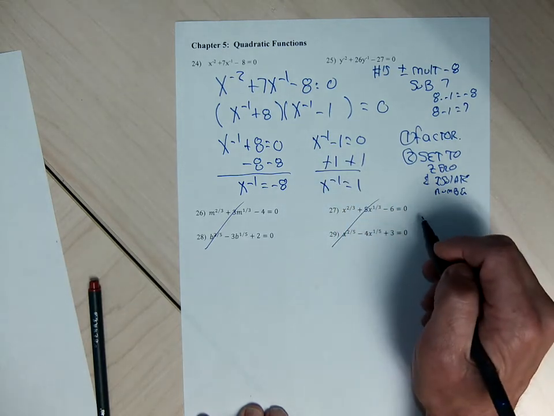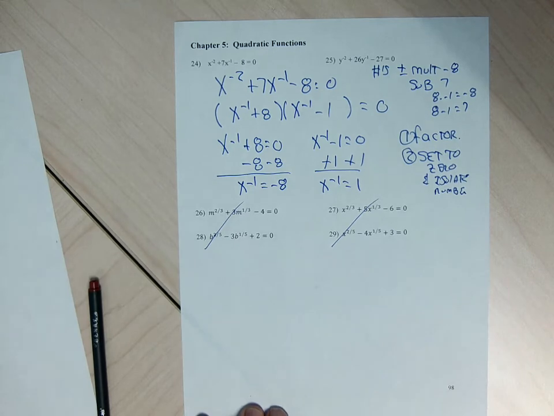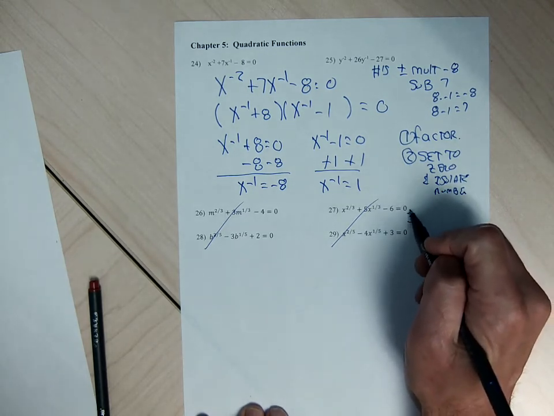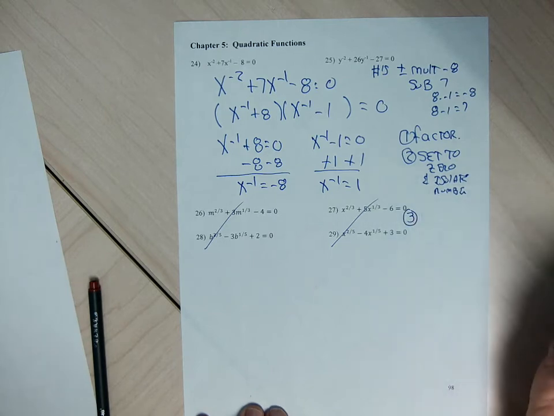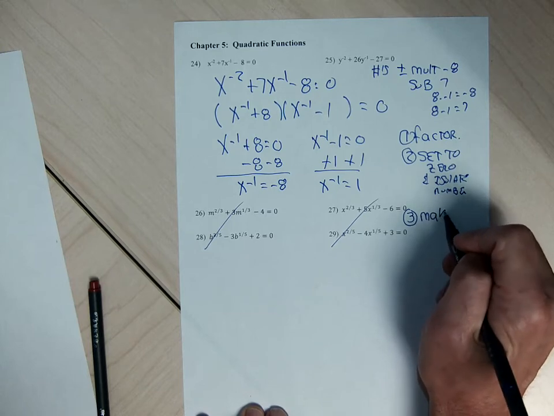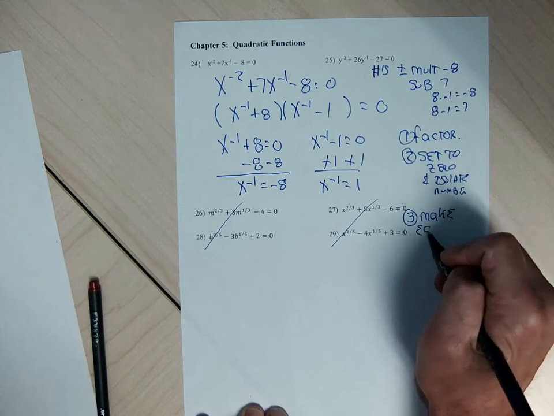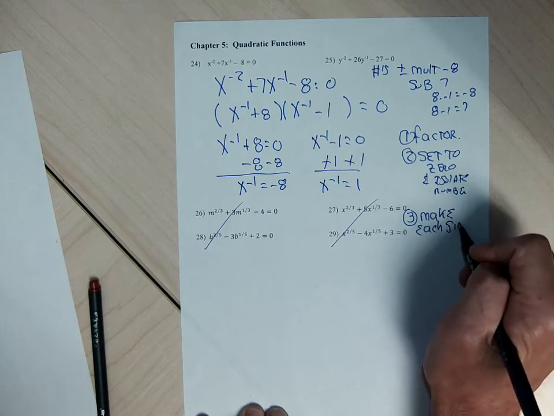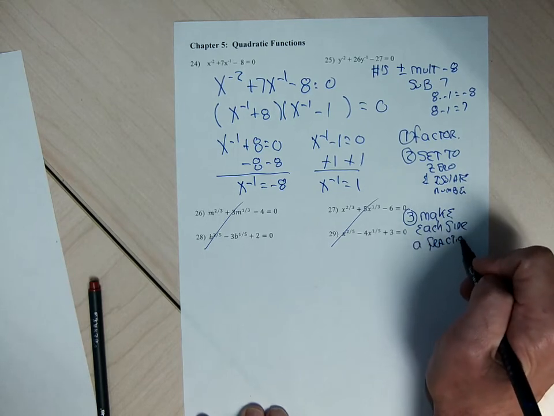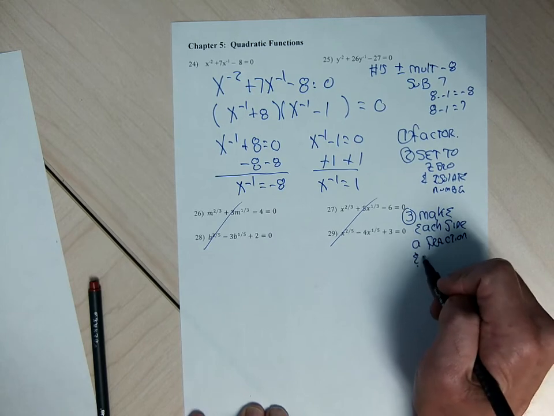This is when it gets different. Solving with squares, I can square root. Solving with negative 1 powers, I can't square root. Square rooting doesn't get rid of negative 1 powers. Square rooting gets rid of squares. Step 3, make each side a fraction and cross multiply.